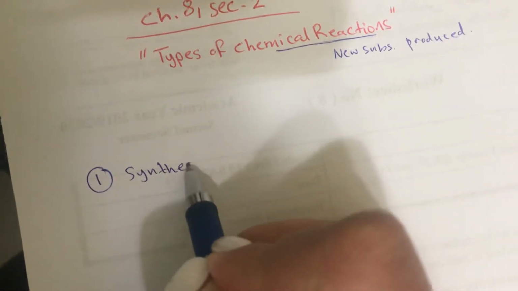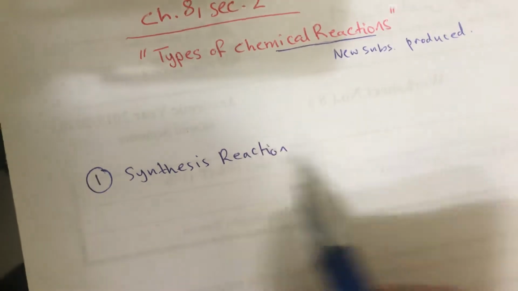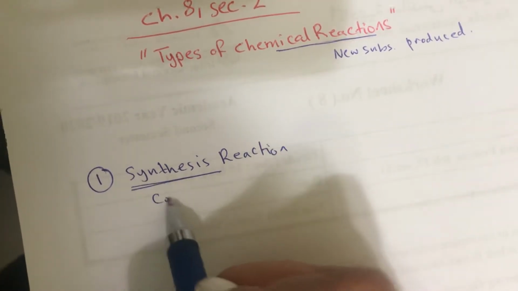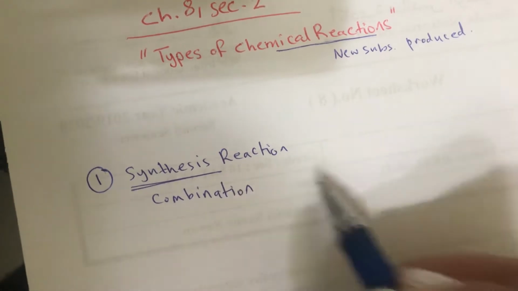So the first one, synthesis reaction, which means combination. Synthesis means combination reaction.